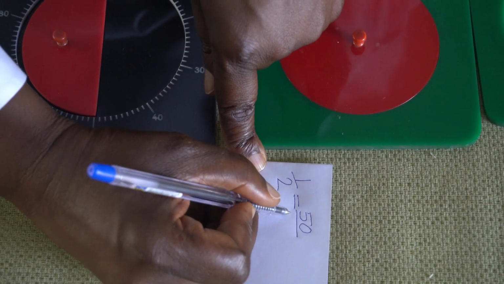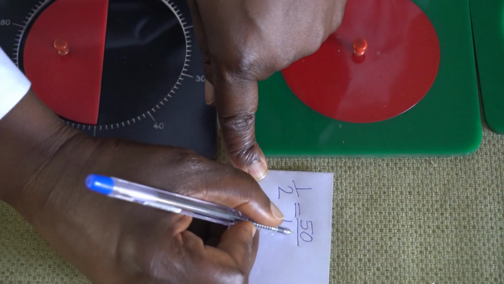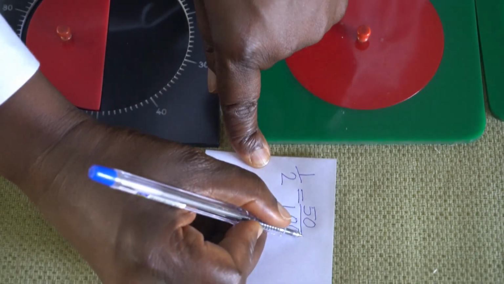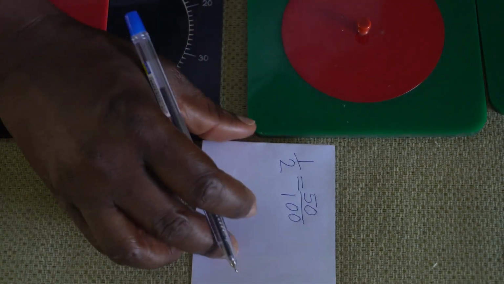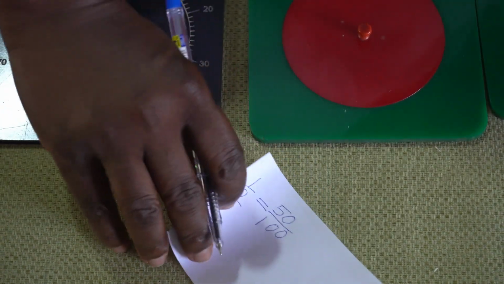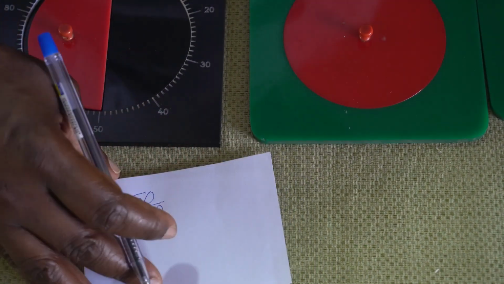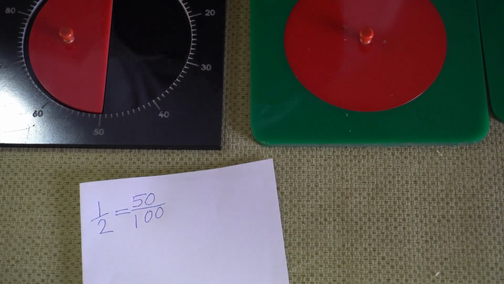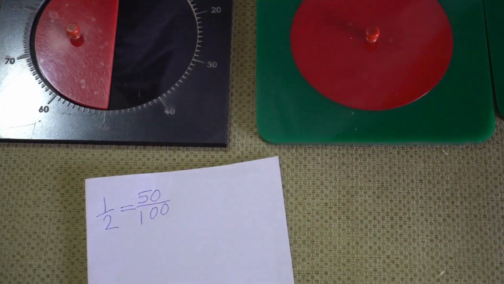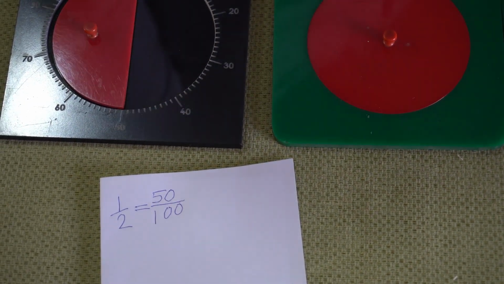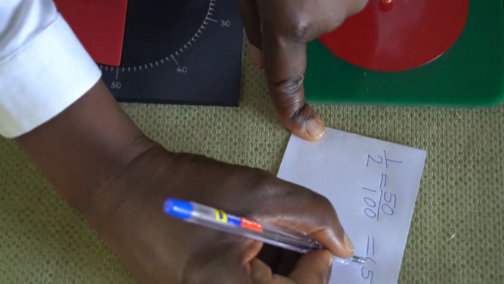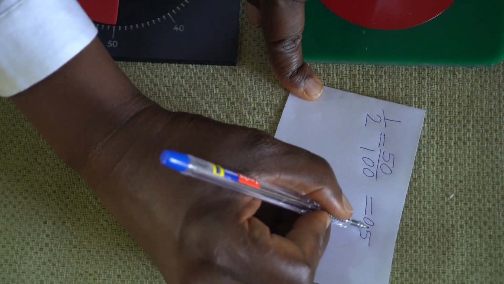50 hundredths. And of course, when we are working on our decimal fraction problems, you remember how we write 50 hundredths, don't we? We write 50 hundredths this way, 0 in the unit position.